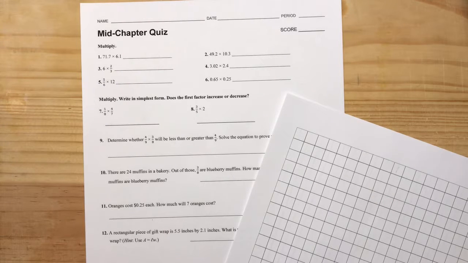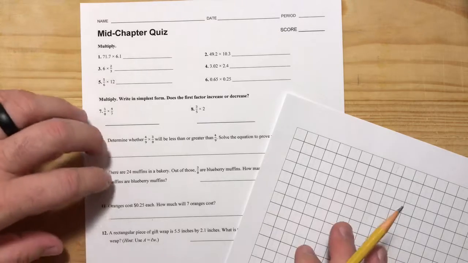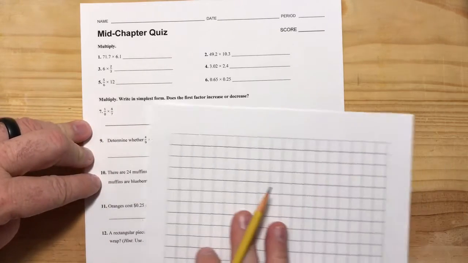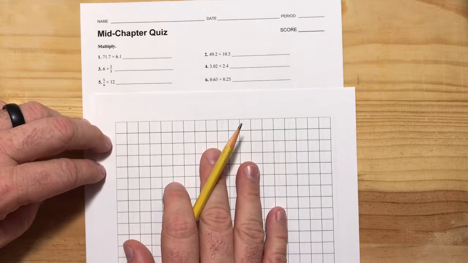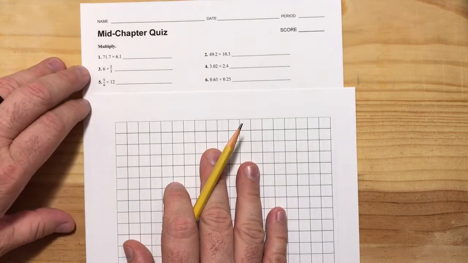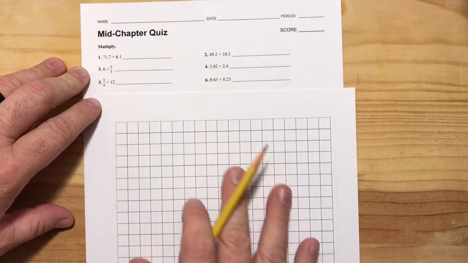Alright, I'm going to go over the answers to our mid-chapter quiz for Chapter 2. The first part was to multiply some rational numbers, some were decimals, and some were fractions and whole numbers.